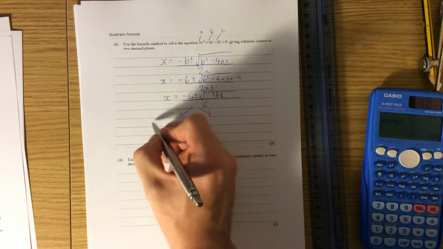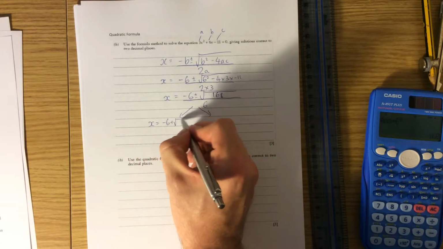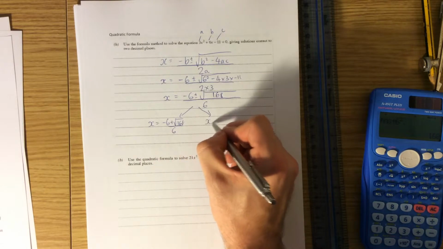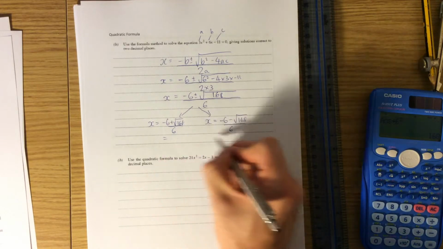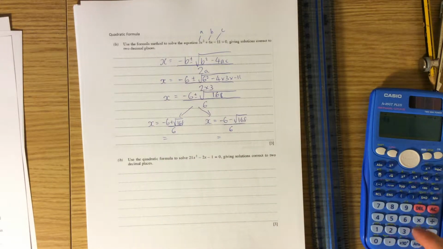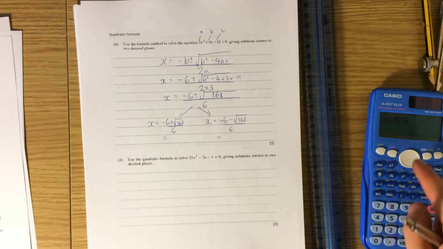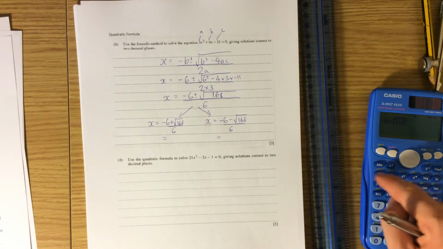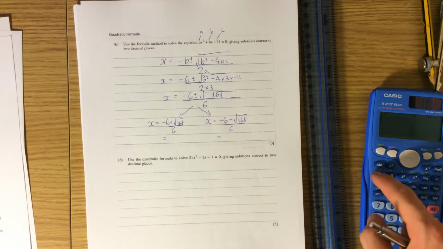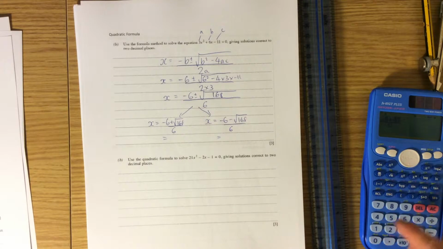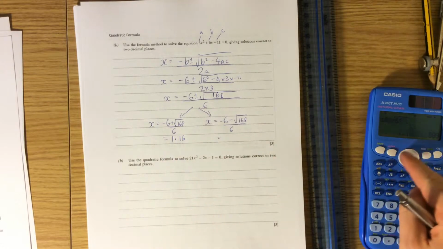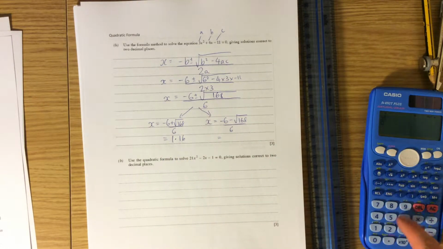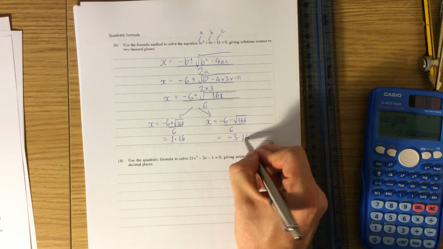So then we split this into two parts, so that x could either be minus 6 plus the square root of 168 divided by 6, or it could be x is equal to minus 6 minus the square root of 168, still divided by 6. Type each of those into your calculator. Minus 6 plus the square root of 168 divided by 6 is 1.16, and then if we change it to be minus 6 minus the square root of 168 all divided by 6, we find that it could be minus 3.16, and they're the two solutions.